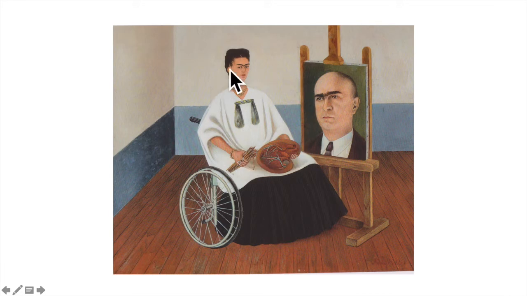But there really is a flattening of her figure, very little gradation, a little bit here on the arm. Her hair is flat. The clothing has some gradation. This figure actually looks more realistic than her figure.